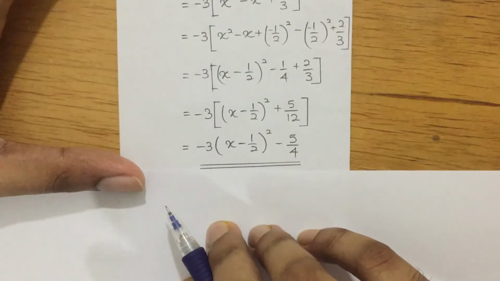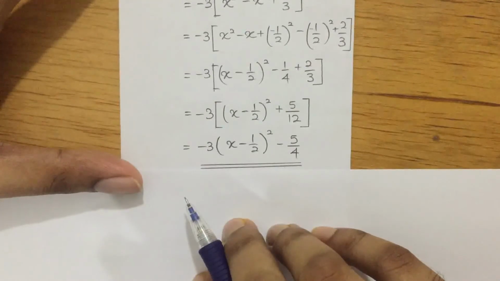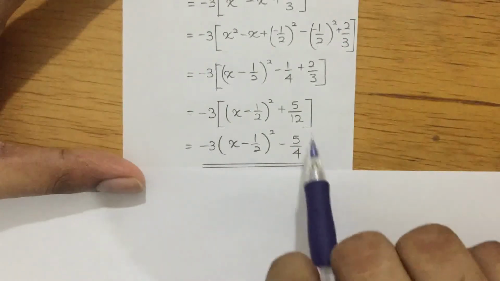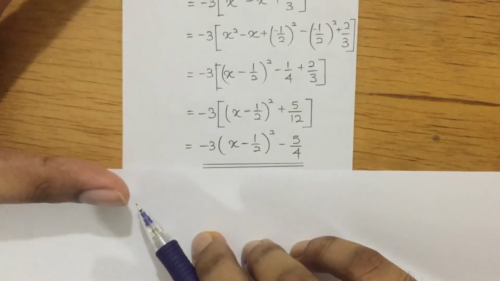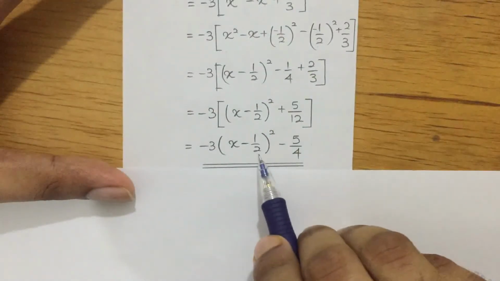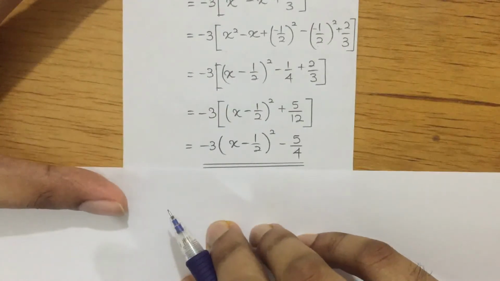I hope you understand the working that I've shown to you. So let us proceed to part B. Once you have formed this general form, the rest should be easy, guys. So this is the coefficient a, this is h, and this is k. Let us continue.